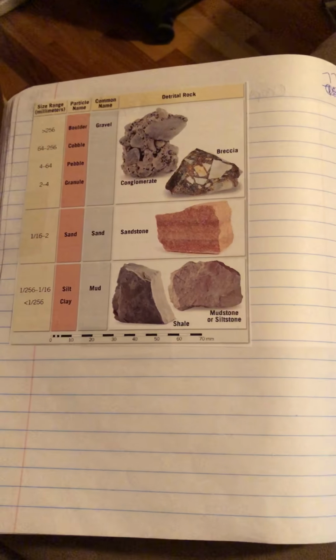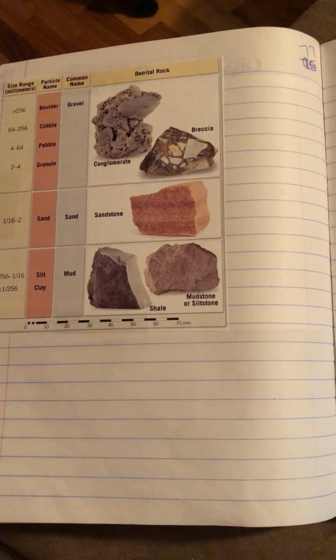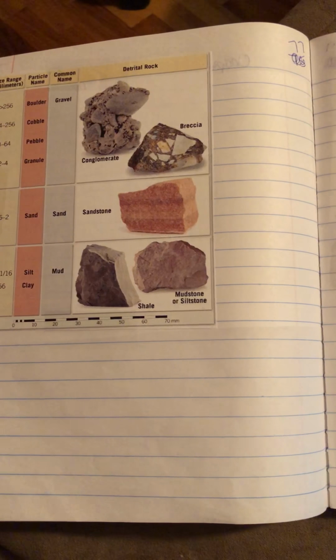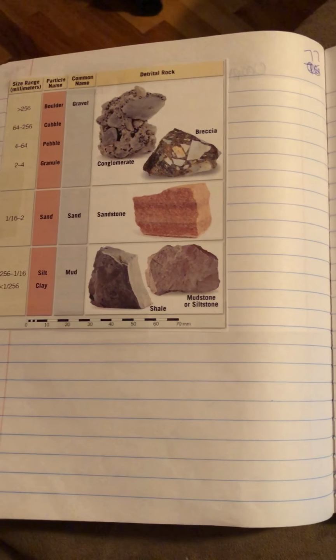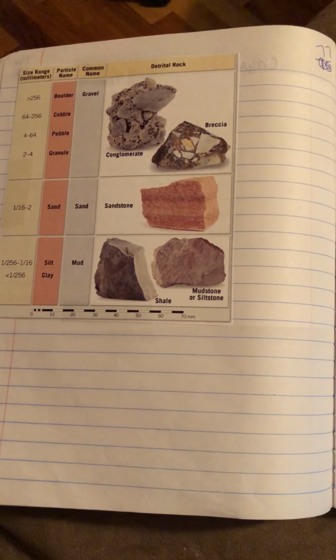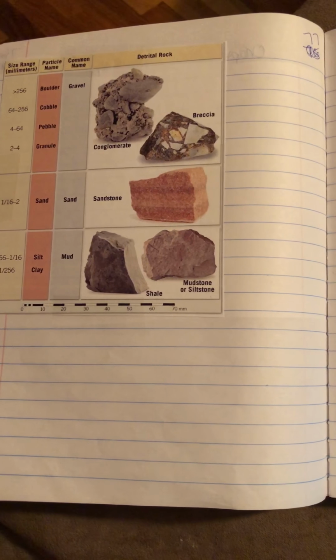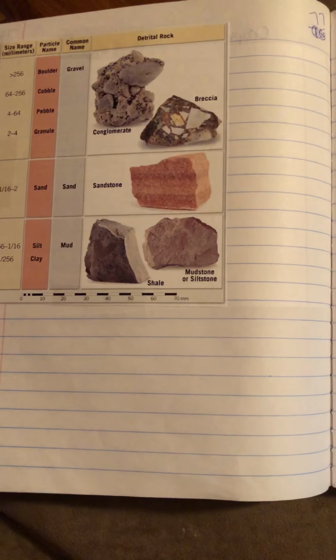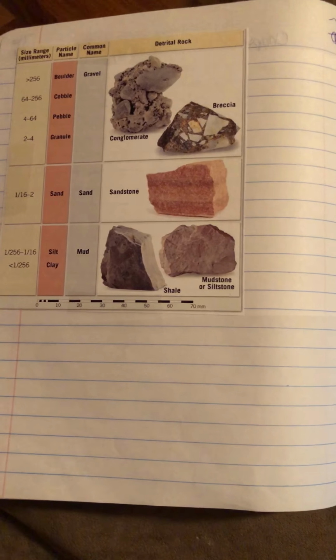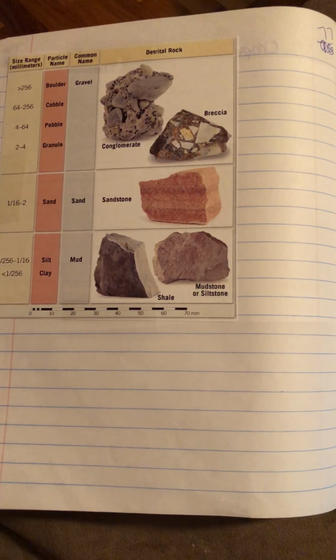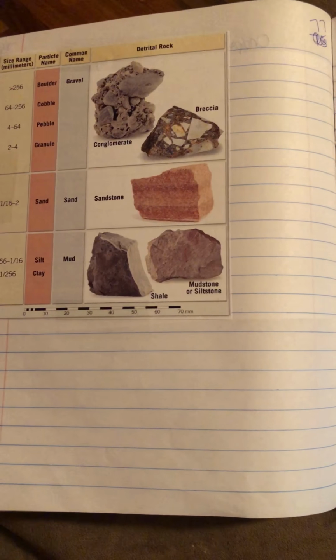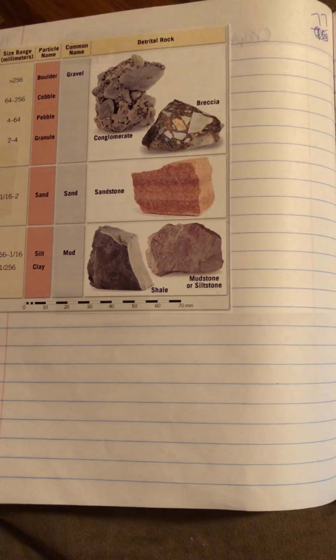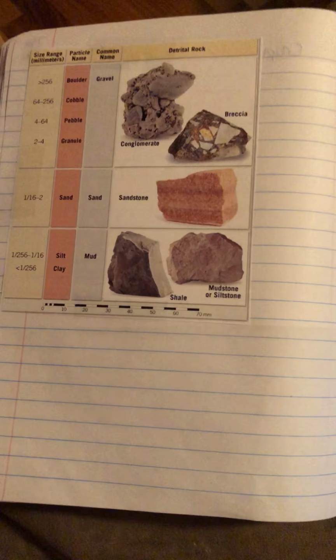Page 77 shows the classification chart for the different sediment sizes, or grain sizes, in sedimentary rocks. And on this page, tell me what the depositional setting would be and what type of energy, low, medium, or high energy, would be for the environment of deposition for these different classifications.